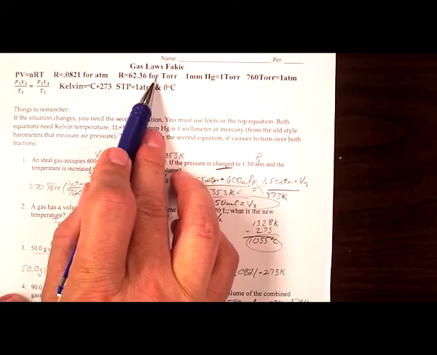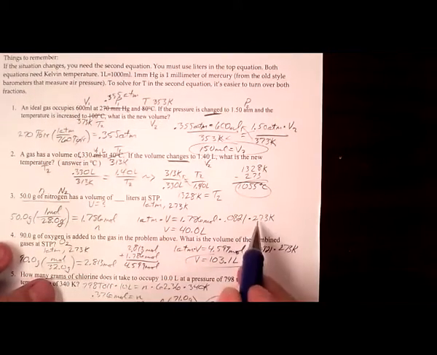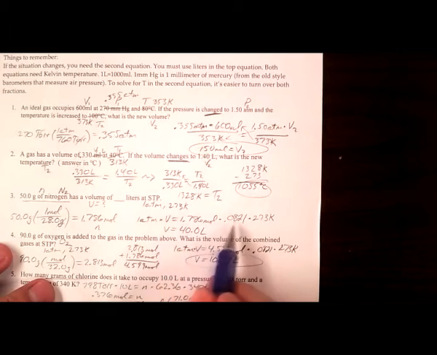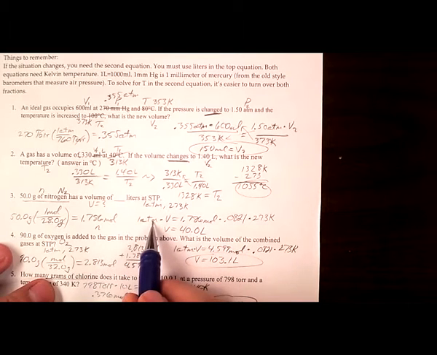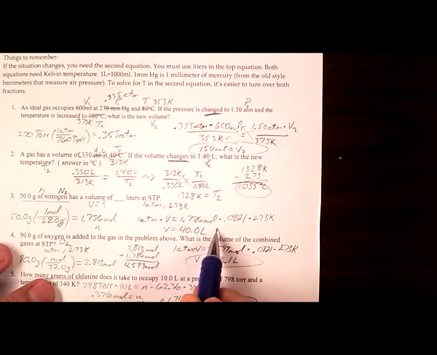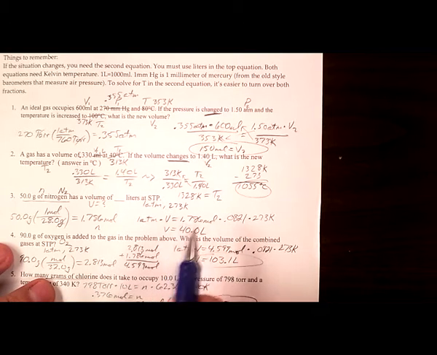That only works if you're using torr. And my temperature in Kelvin. So it's going to be this times this times this. This moves down on a diagonal and ends up under these, but that just means we divide by 1. So I don't especially care this time, because dividing by 1 doesn't help.